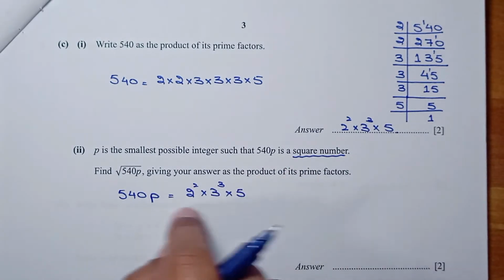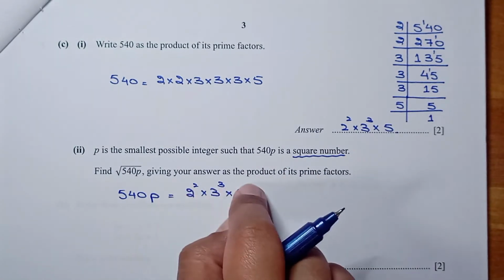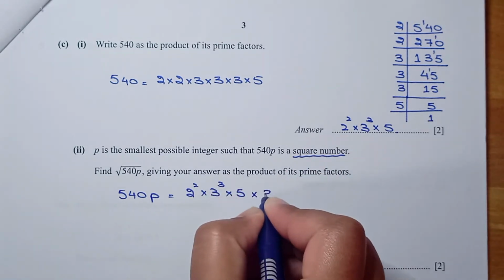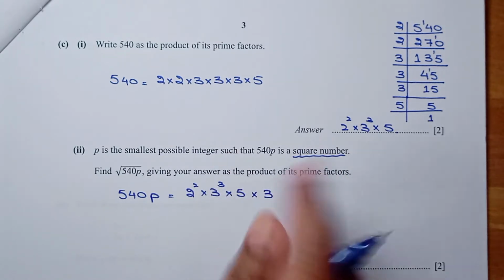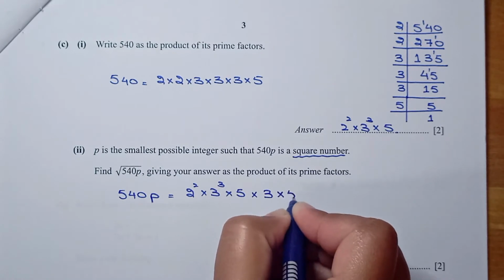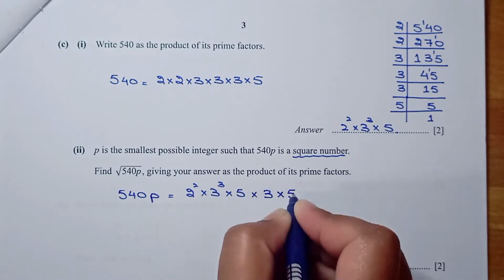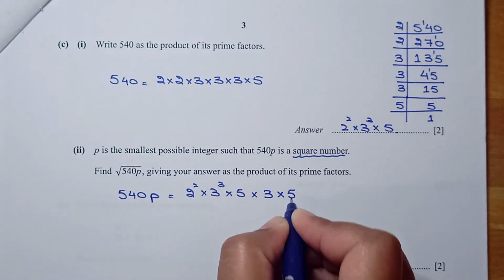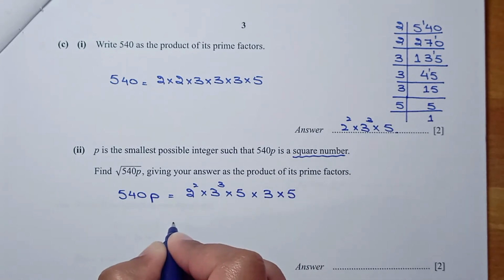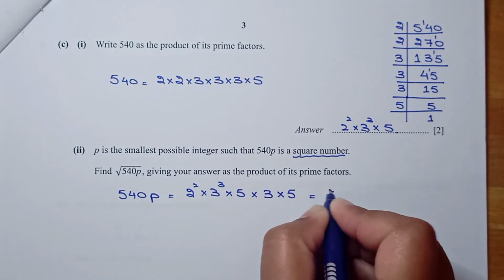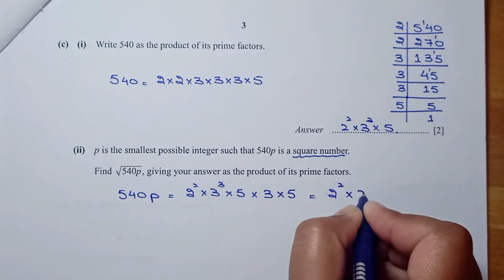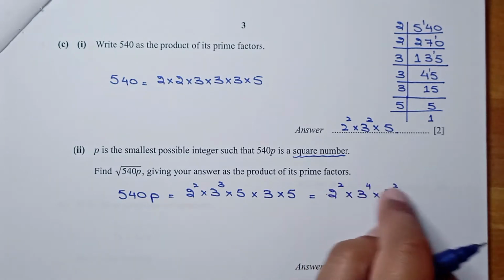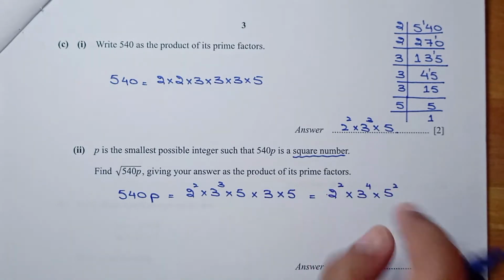How can we make it a square number when the powers must be even? So 2's power is even, 3's power is odd. So if we multiply with this 3, the power will be even. And multiplying by 5, we will get the power of 5 also even. So P is 3 times 5. It means the number P is 15. Okay, so we can write it down as 2 square times 3 exponent 4 times 5 square. So all the powers are even, so this is a square number.